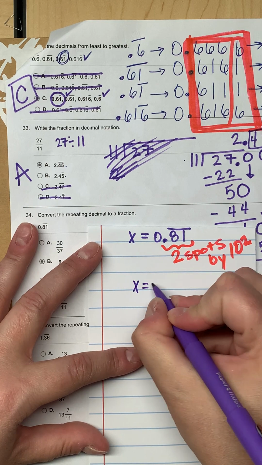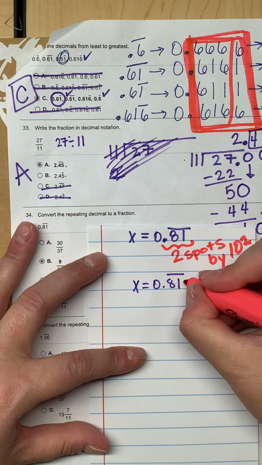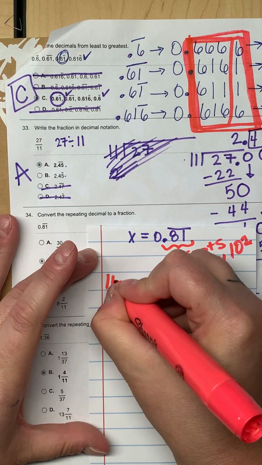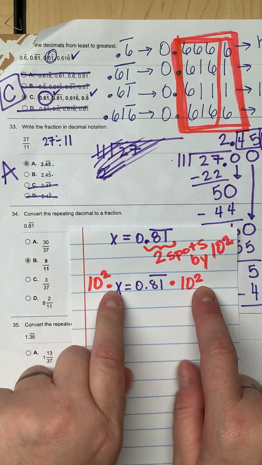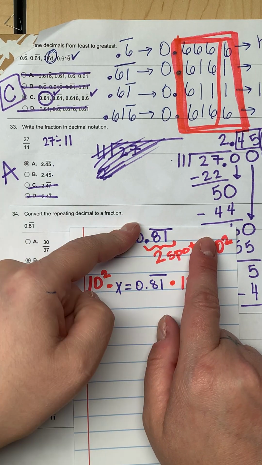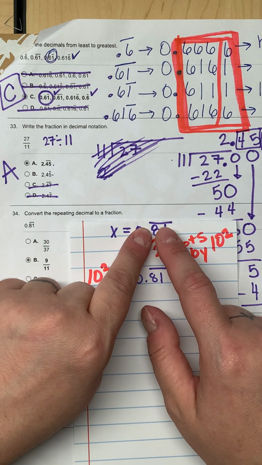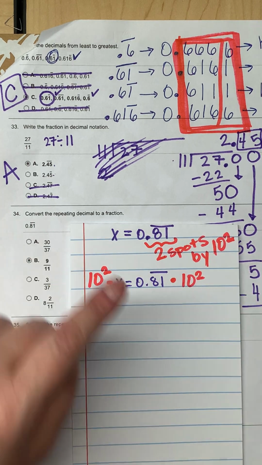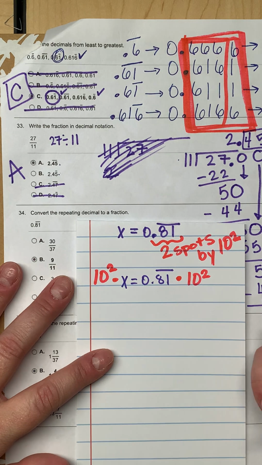So X equals 0.81 repeating, we're going to multiply it by 10 to the 2. And it's always 10. The only thing that changes is the exponent. If this 81 would have been 3 spots behind the decimal, I would have said times 10 to the 3. If this 81 was 4 spots behind the decimal, I would say times 10 to the 4. Well, let's see, what is 10 squared?